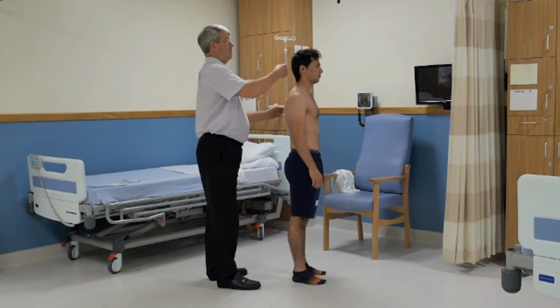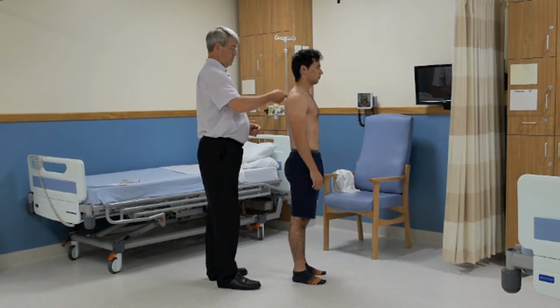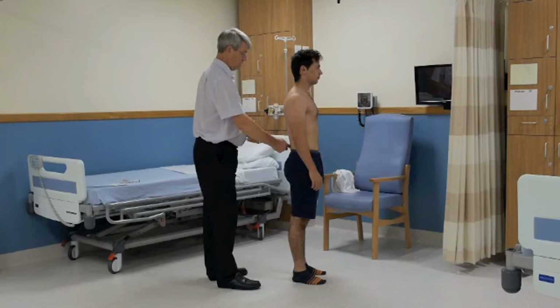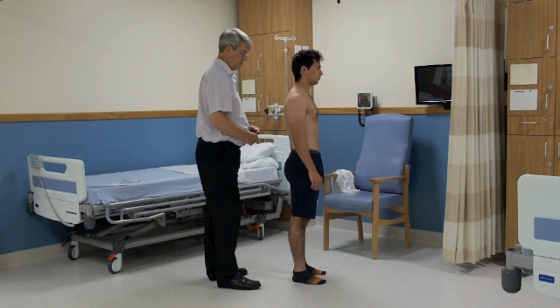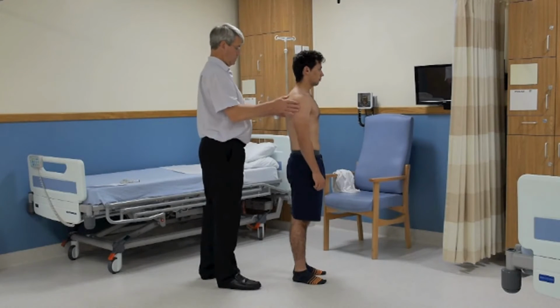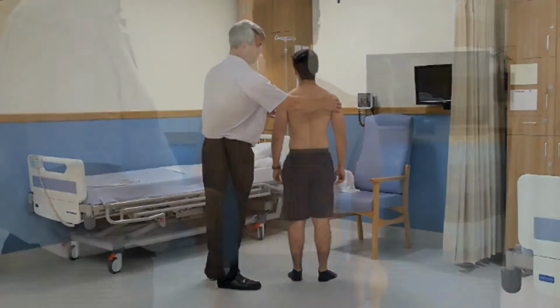From the side, look at the three normal curves of the spine: cervical lordosis, thoracic kyphosis, lumbar lordosis. Any deviation from this shape may be due to deformity or spasm. Note any focal angular deformities in the thoracic spine, known as a gibbous.